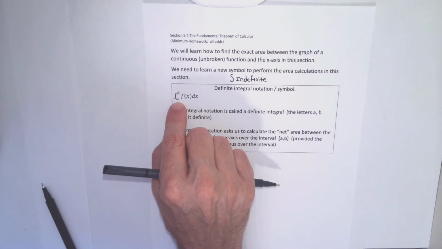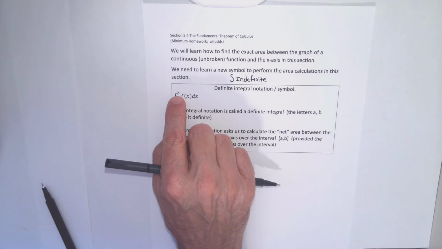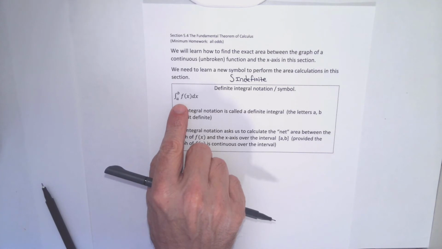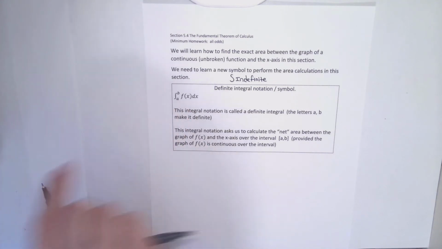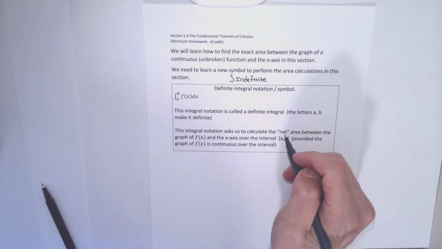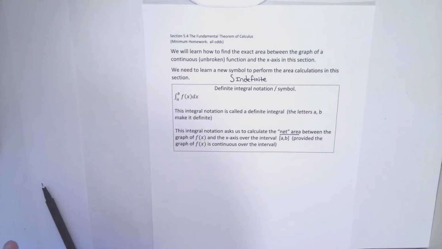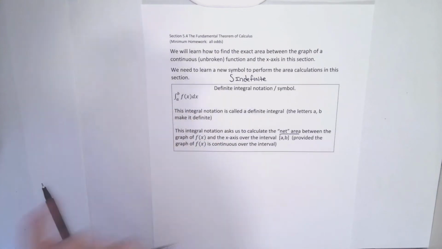in section 5.3. They're kind of the left edge of the first rectangle and the right edge of the far right rectangle. So this definite integral symbol is the symbol that's going to allow us to calculate, I'll say, net areas between the graph of a function and the x-axis, provided the graph doesn't have any breaks in the interval a to b. So this definite integral is just a new notation.